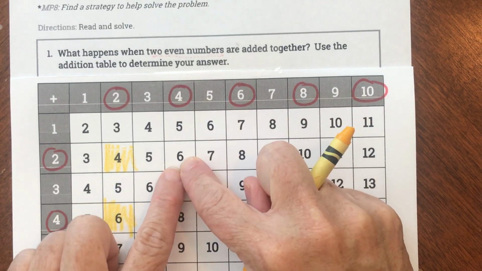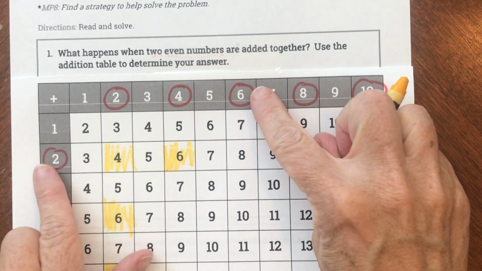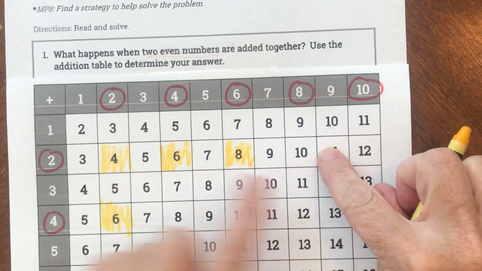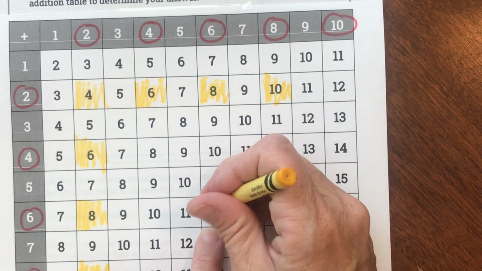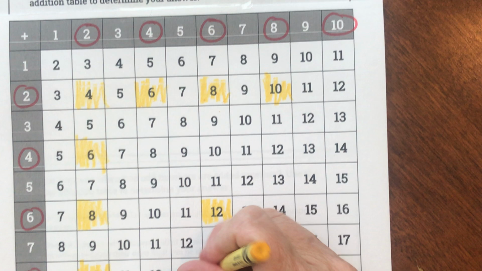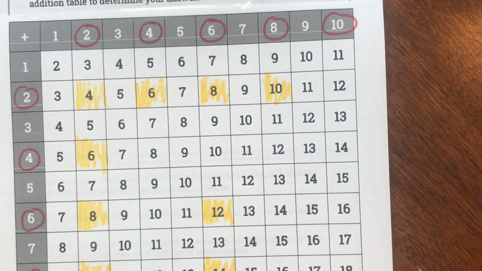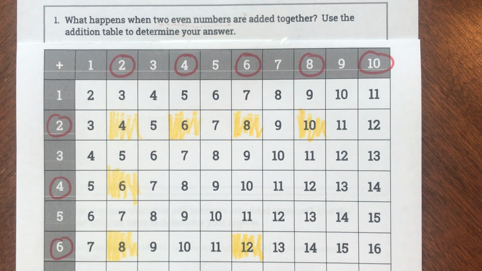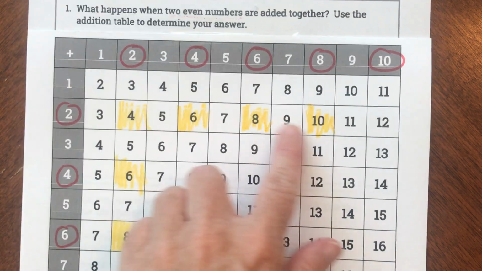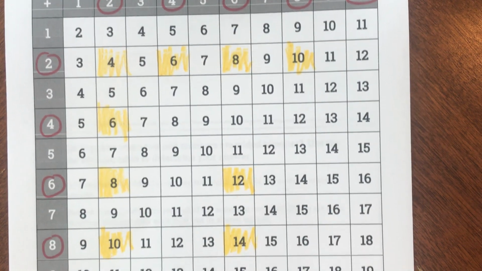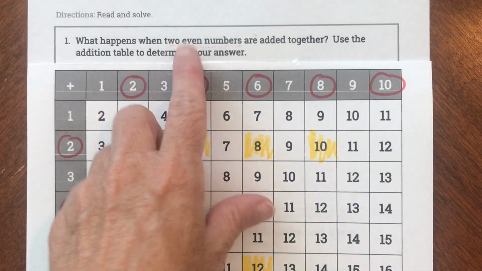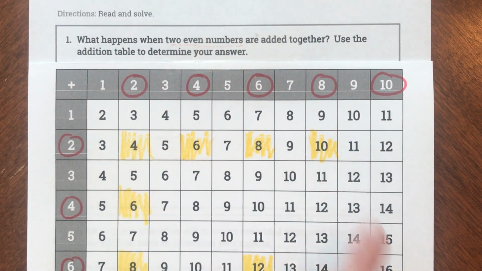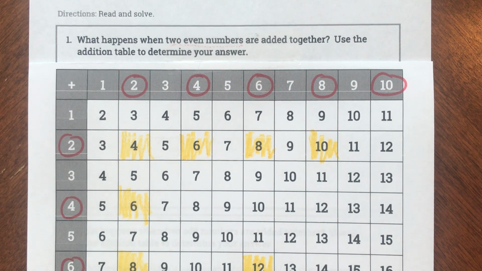What happens if I add 4 and 2? 6. 4 and 6 is 8, 4 and 8 is 10, and I don't have to do all of them, so maybe I'll skip to some. What happens if I add 6 and 6? 12. 6 and 8 is 14. So I could keep going, but kind of look. When I added two even numbers together, look at my sums. Are you kind of seeing a pattern? All my sums were also even. So when I added two even numbers together, all my sums, which are my answers, also were even. Okay, let me try another one.